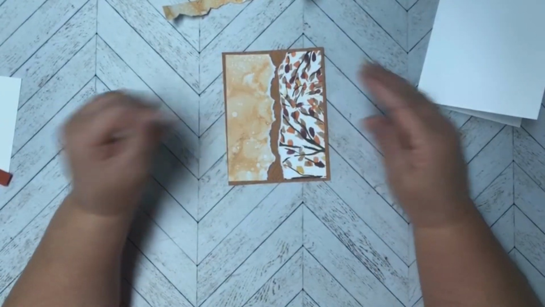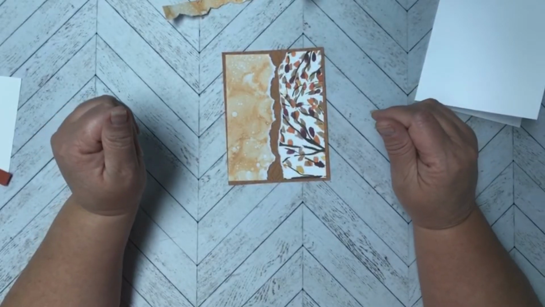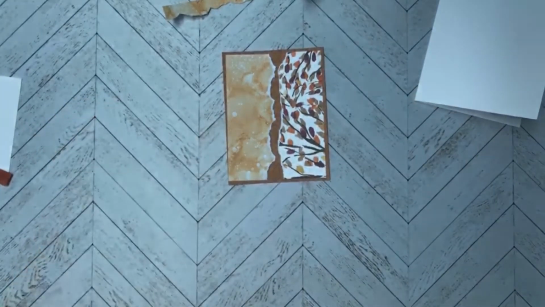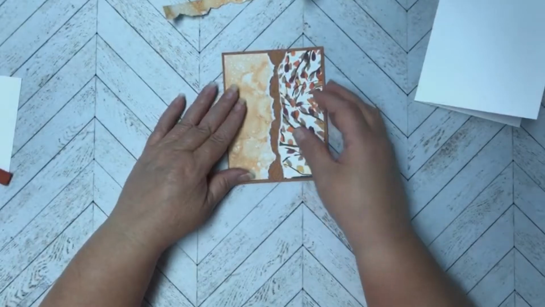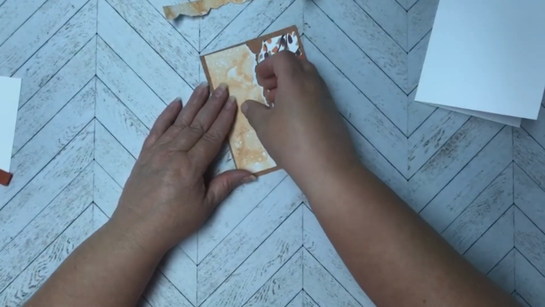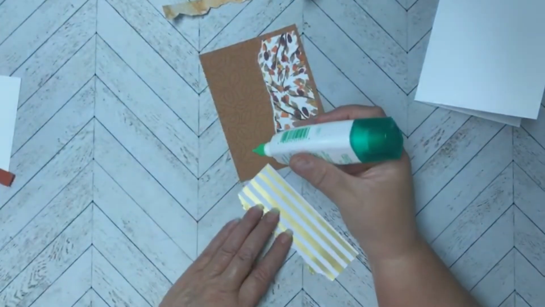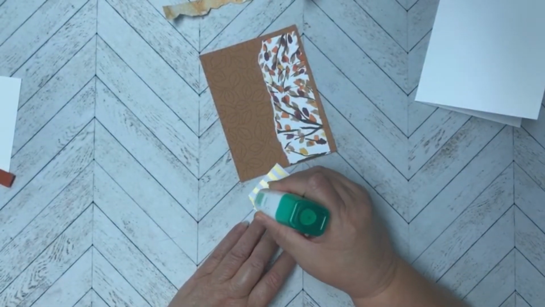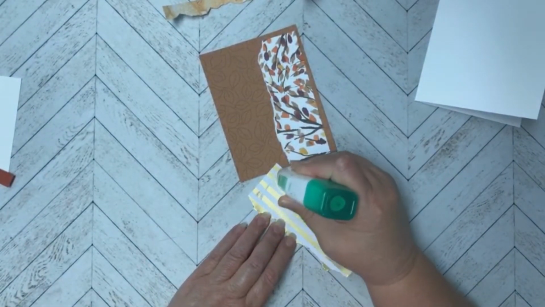When you turn it back around, you'll have your two torn pieces. Now we're going to adhere these, and I'm going to use the liquid glue because I want to have some wiggle room to move it around.